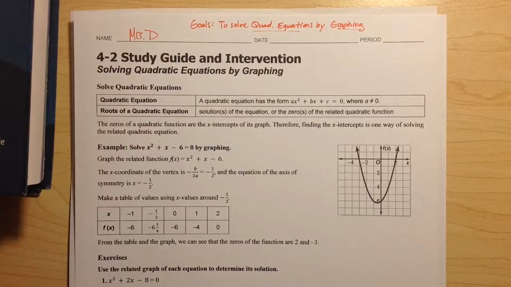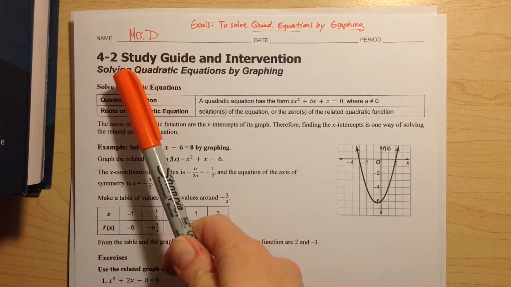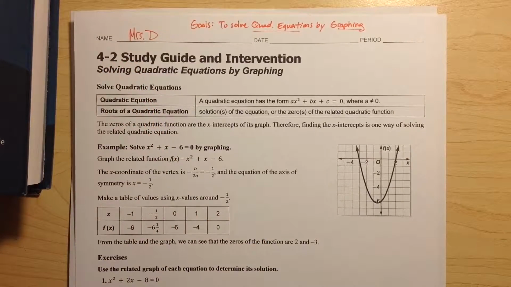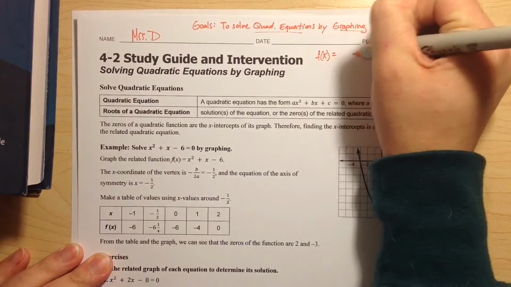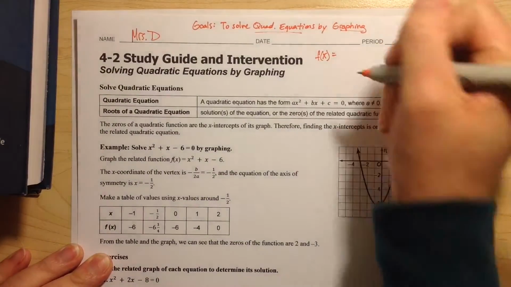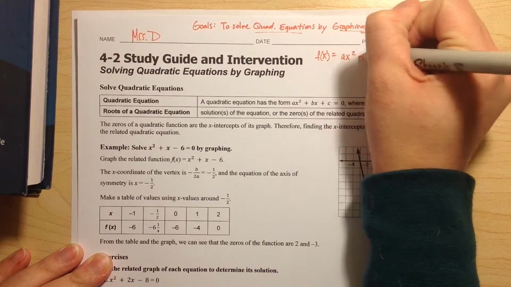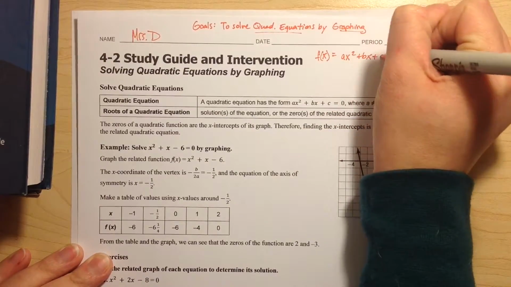Hello, Algebra 2. We have already talked about Chapter 4, Section 1 in class, where we graphed quadratic functions. Now we are going to be solving quadratic equations. The difference: a function we know is a graph, right? It usually starts f of x equals. Since it's quadratic, in this case, it's going to have the form ax squared plus bx plus c.